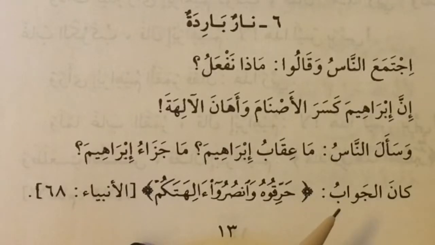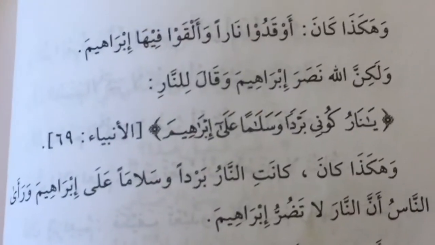Kan al-jawab. Jawab means response. The response was harriquhu wansuru alihatakum. Harriquhu, this is a command, we'll learn that in the future. Burn him, wansuru, and help alihatakum, your gods.